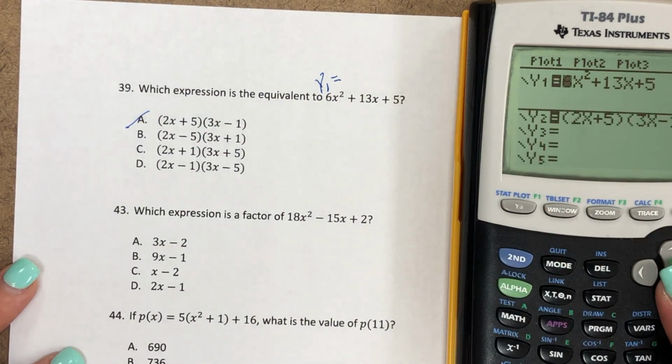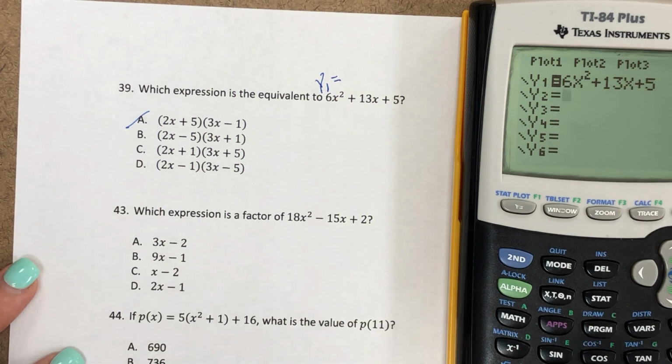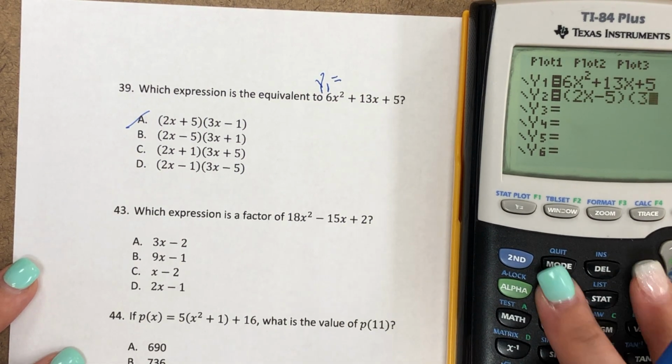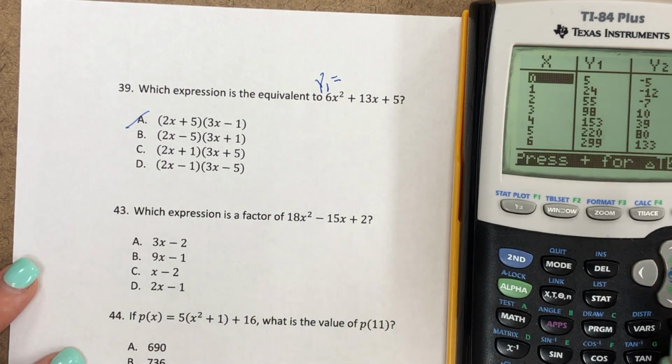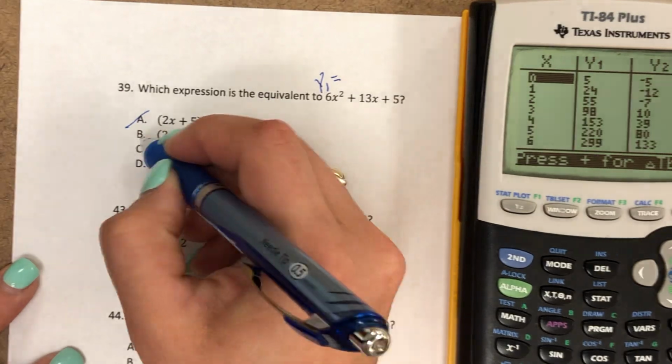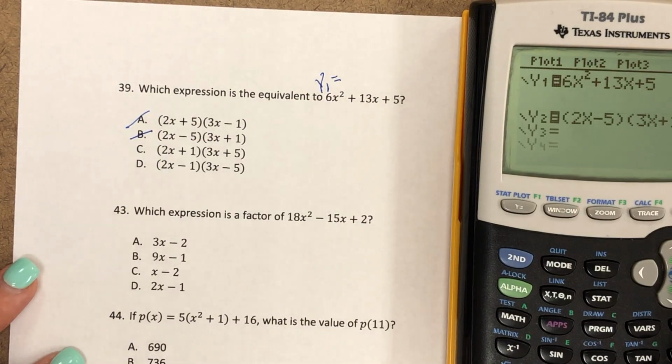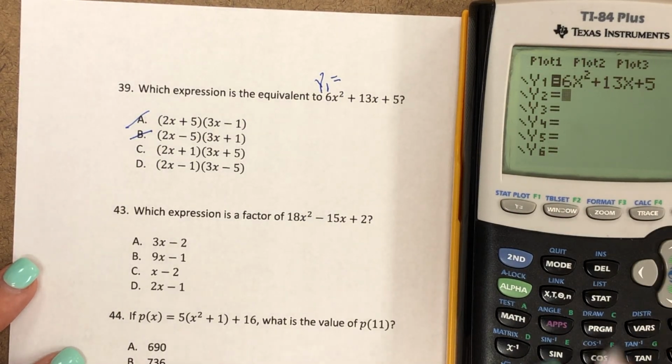Let's go back to y equals. Plug in the next option. 2x minus 5, 3x plus 1. Go back to our table. Notice these ones also don't match, so it can't be option B. Go back, and we're just going to try each one until we find which one matches. Plus 1.